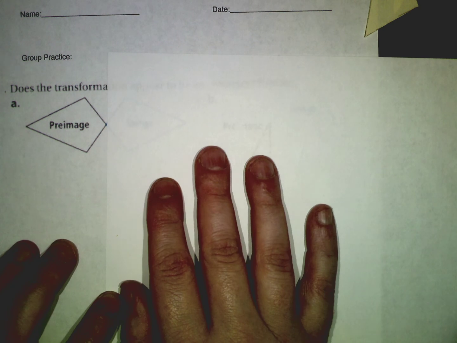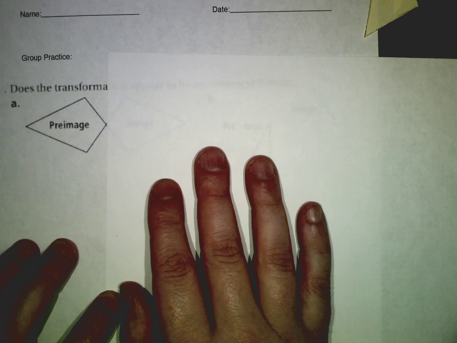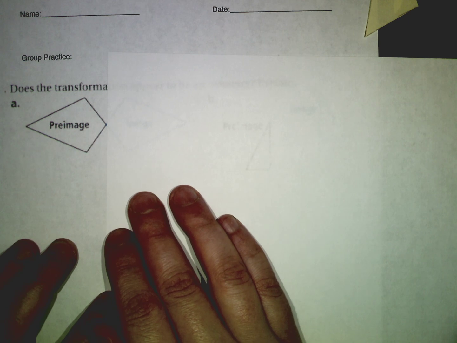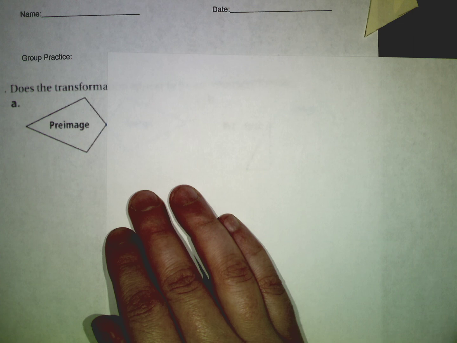So now we talk about transformations. Now a transformation is something when we change something from one thing to another. Now it doesn't mean necessarily we change the shape. Well, we could change the shape. We could change the size. We could change the position.